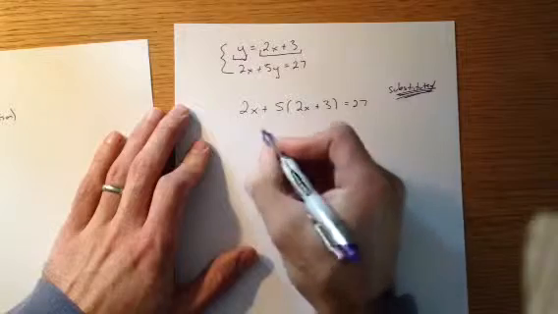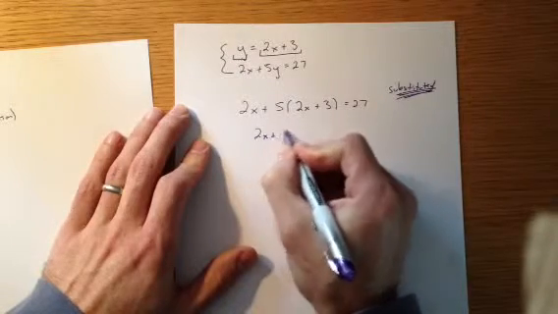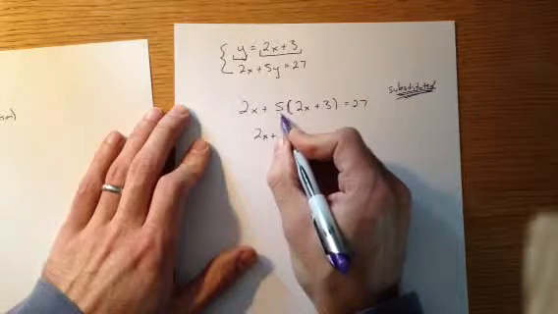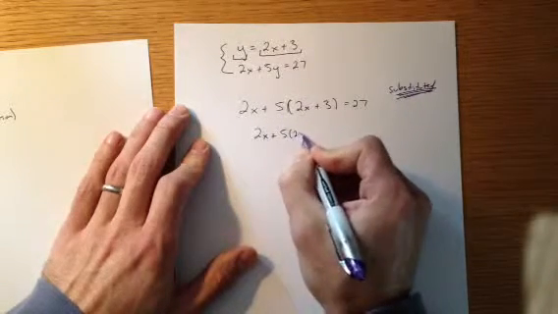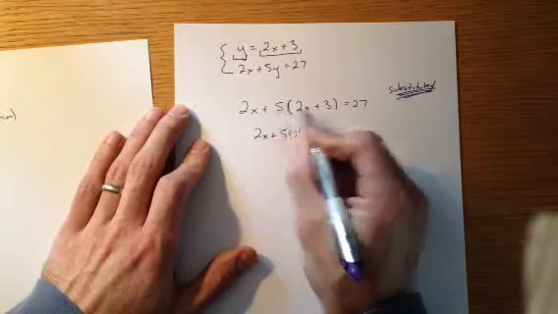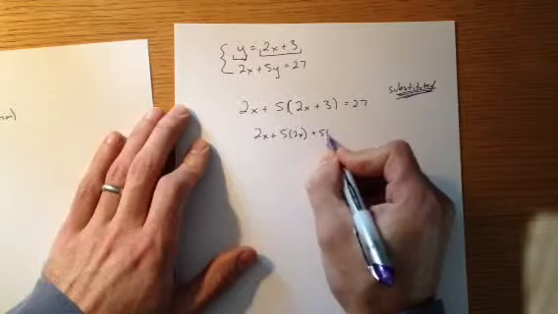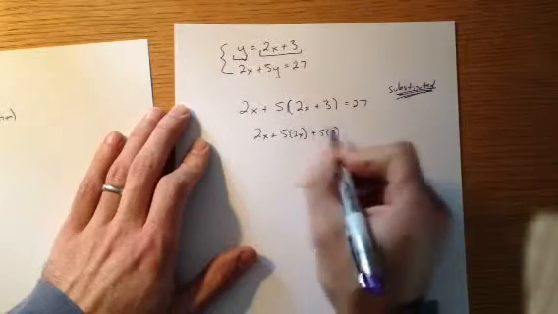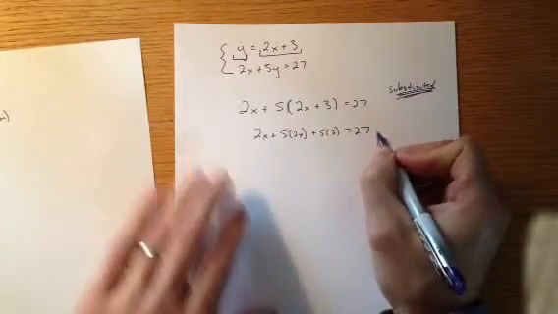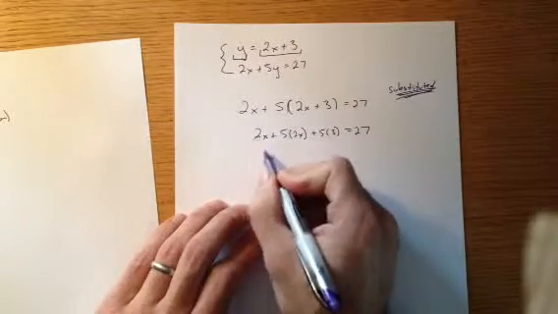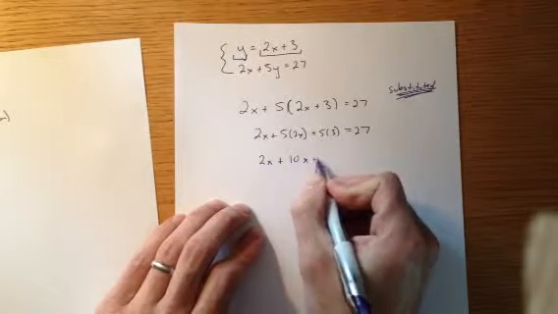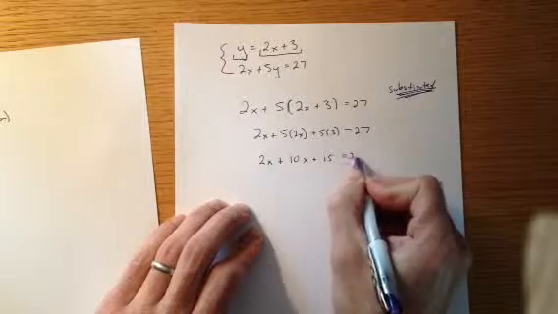From there, I'll solve. So let's just be careful. 2x plus 5 times 2x plus 3, so that means I'm saying 5 times 2x, but I'm also saying 5 times 3, and both 5 and 3 are positive, so 5 times 3. I've just distributed that 5. Alright, still being careful, so 2x plus 10x plus 15.